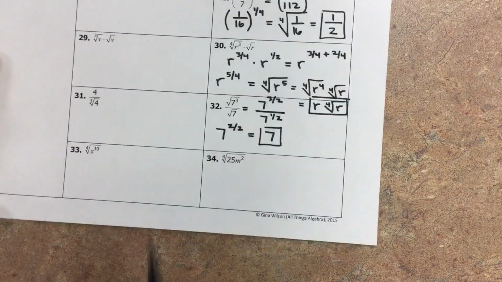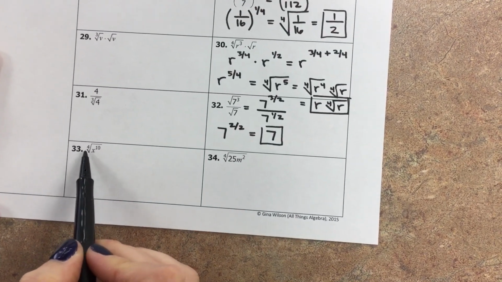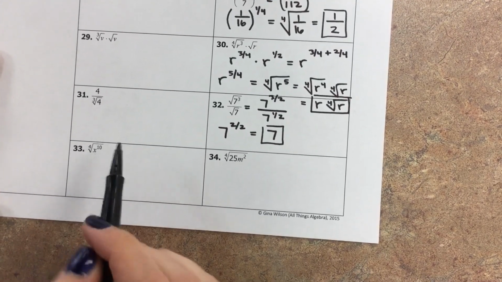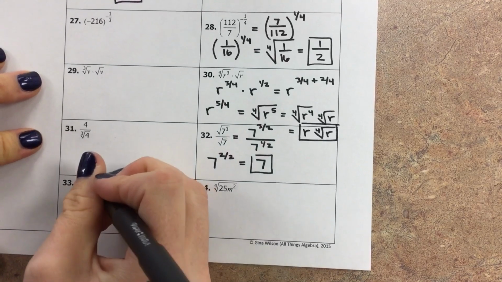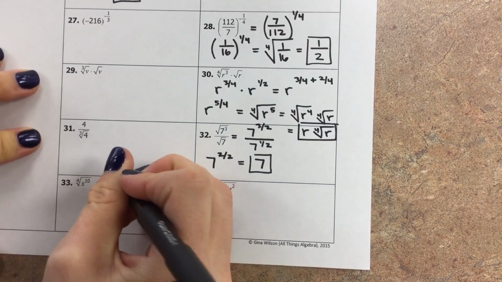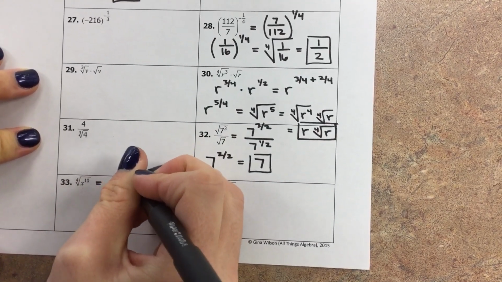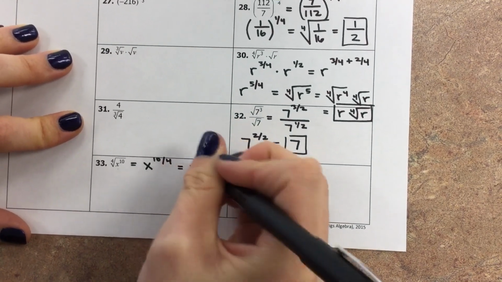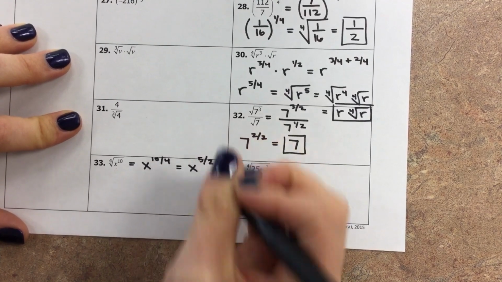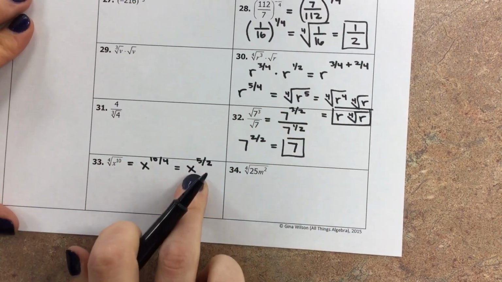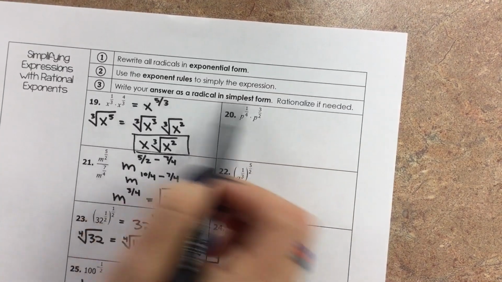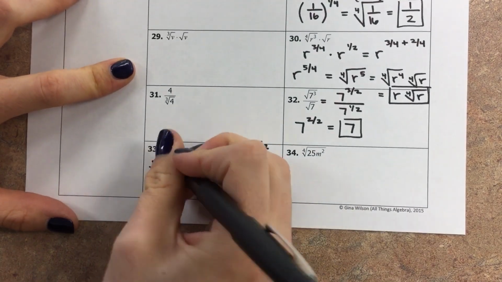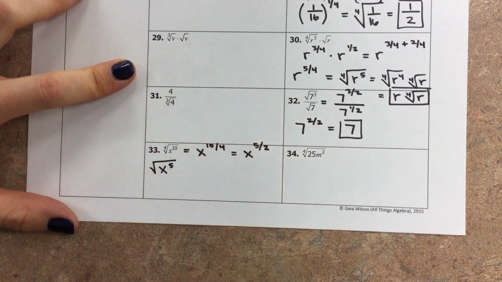All right, and these bottom ones, we're going to use some exponents here. So the 4th root of x to the 10th. So first of all, we want to put that in exponential form. So the 10 is my numerator, the 4 is my denominator. That will reduce, right? Like 10 over 4, I can reduce that down to 5 over 2. So now I've got it simplified. Now I'm going to take it back into my radical form. So this 2 becomes the square root of x to the 5th.